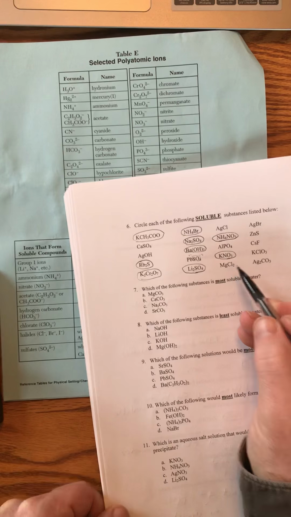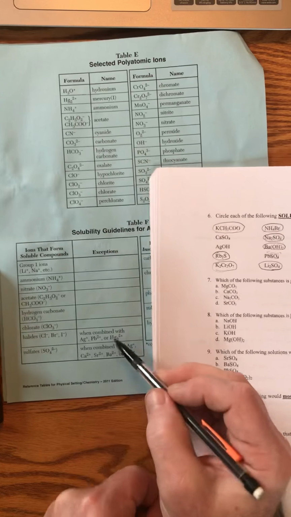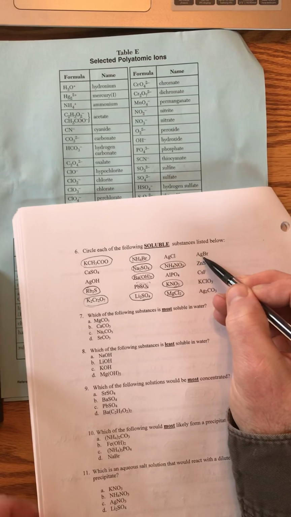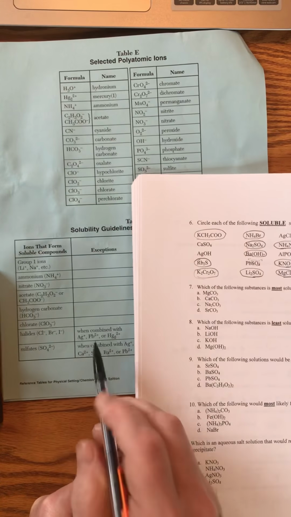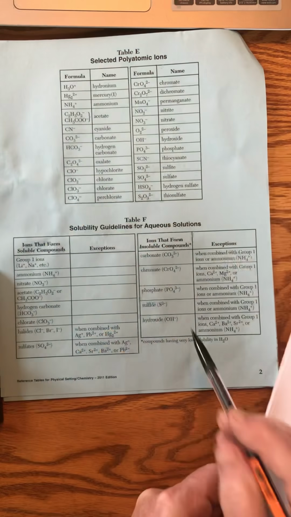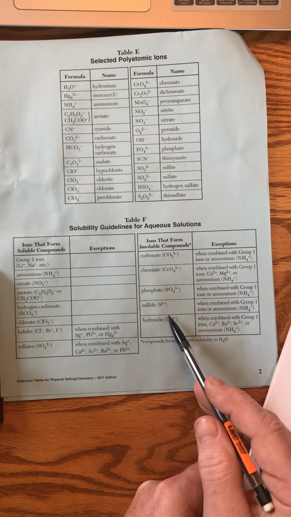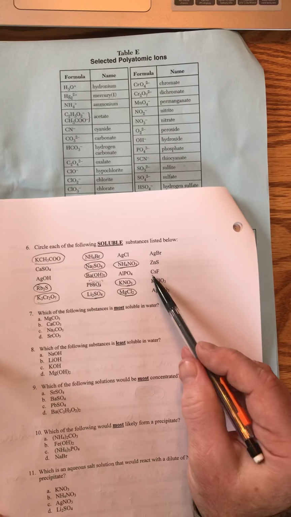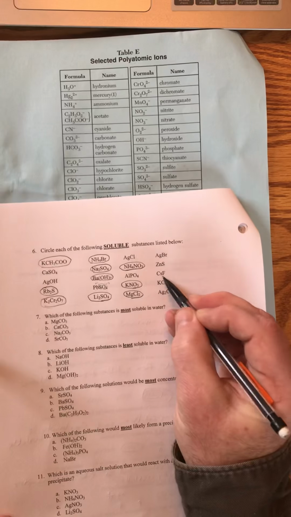Magnesium with chloride. Chloride is a halide. Magnesium is no exception. That's soluble. Silver things don't like to dissolve. Bromide would dissolve, but not with silver. Insoluble. Here's a sulfide. Sulfides don't like to dissolve. And zinc is no exception. So no. Cesium is group 1, always soluble.